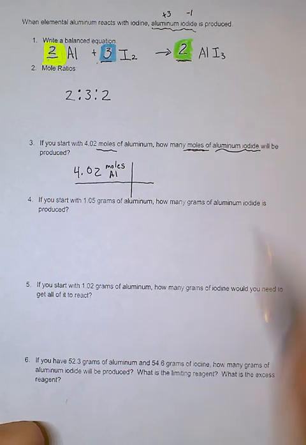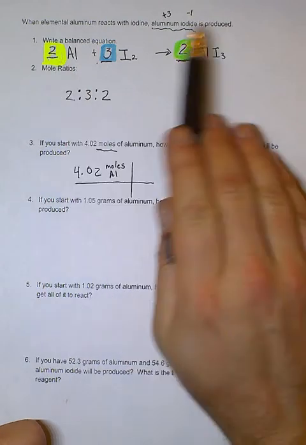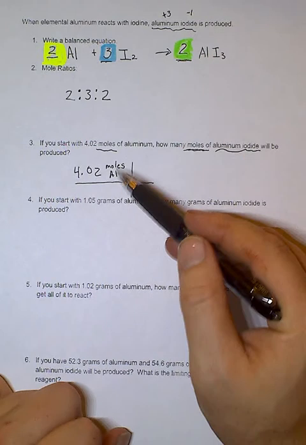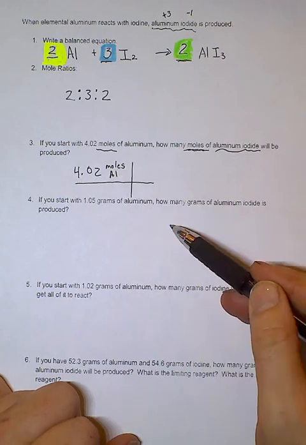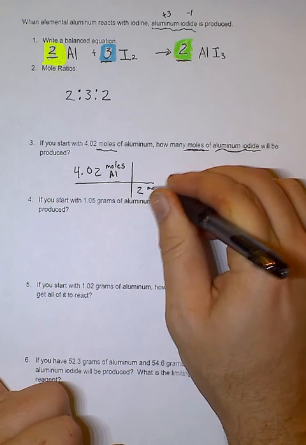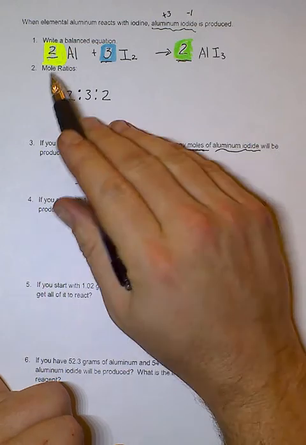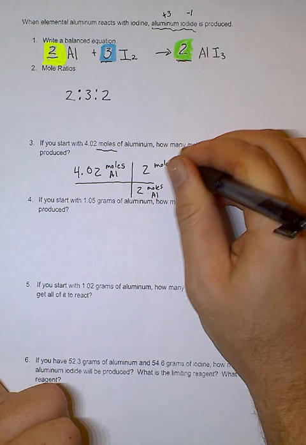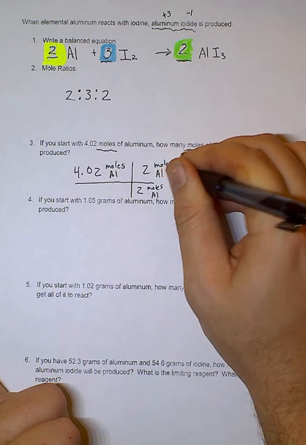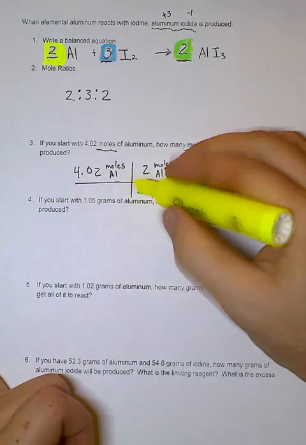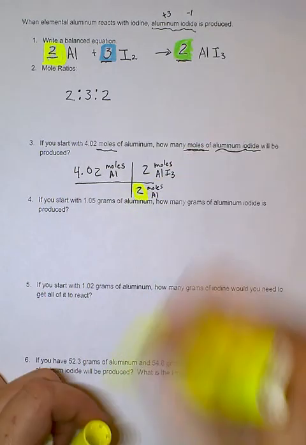Okay, so if we go back to our equation, we're going from here to here. Okay, those are the numbers we have to use. On the top here we have moles of aluminum. So down here we need moles of aluminum. So we're going to have 2 moles of aluminum. For every 2 of these, we make 2 of those, a 1-to-1 ratio. 2 moles of aluminum iodide. Anytime we use our coefficients, we want to color code those. That way we know where they came from.